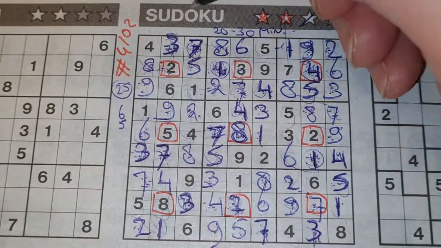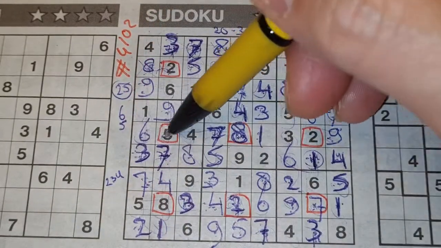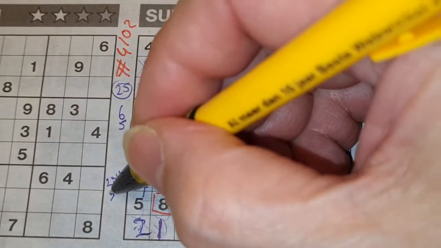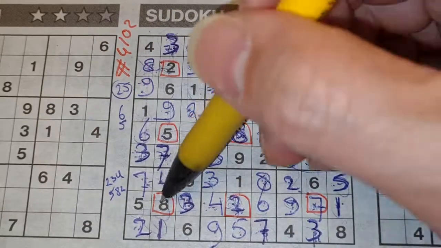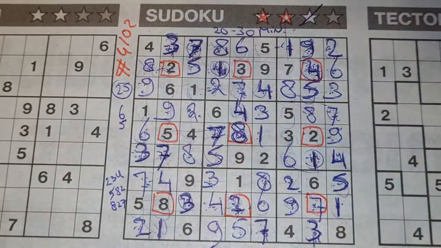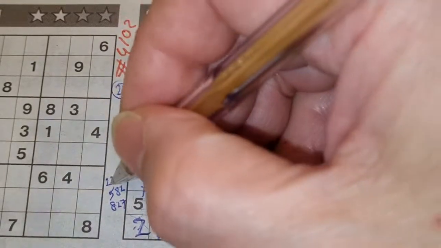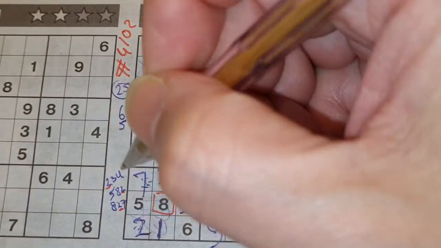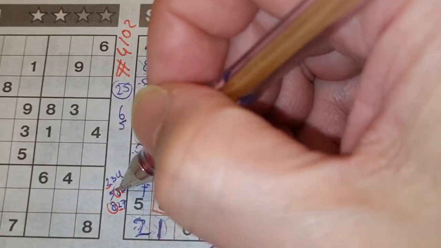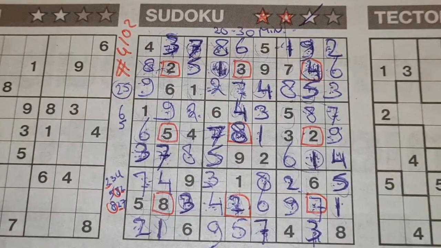Let me write it down. 2, 3, 4, 5, 8, 2, 7. So we have a triple pair, the 2, and the 8, normal pair. Okay, interesting.